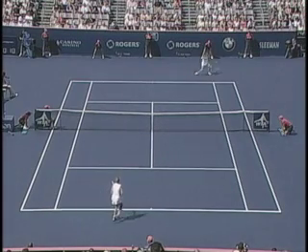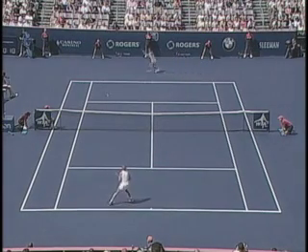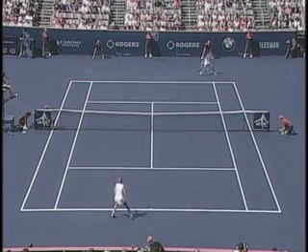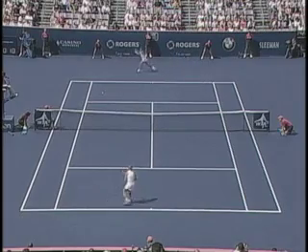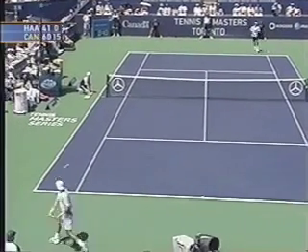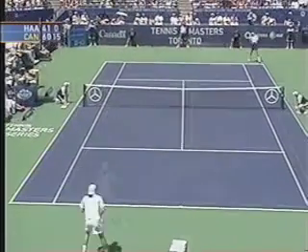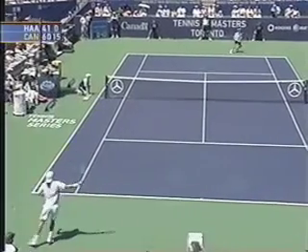As topspin makes the ball drop faster, it can be used to maintain a high tempo when rallying, even on low balls. Topspin can be used to change the tempo of a rally with a higher ball.